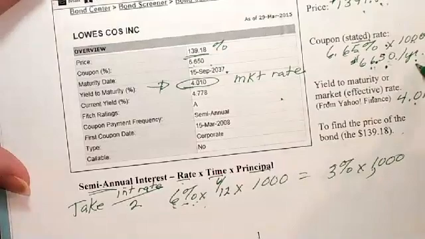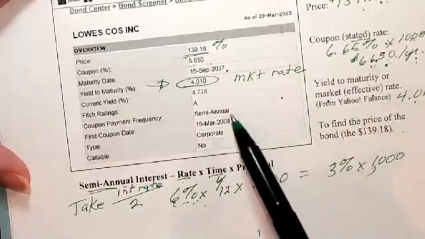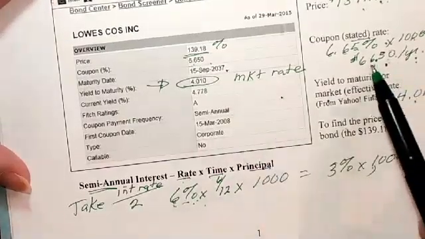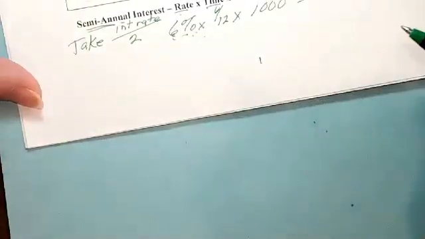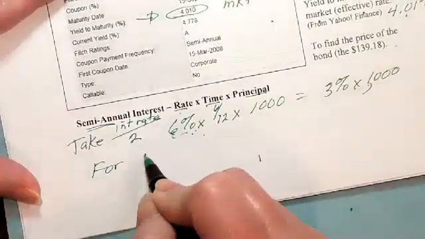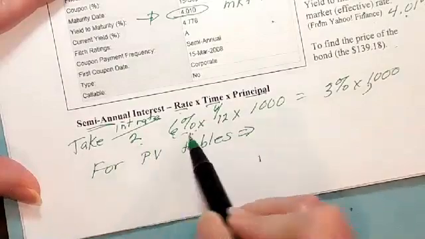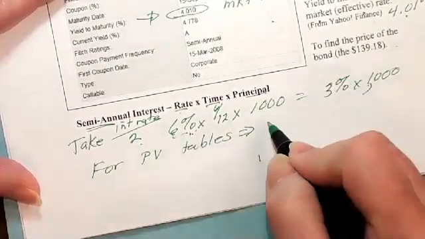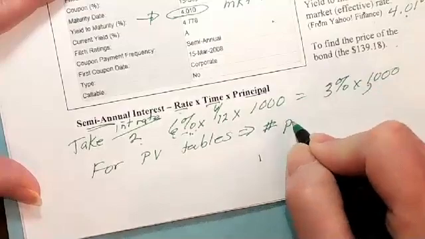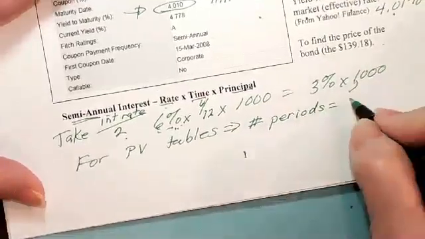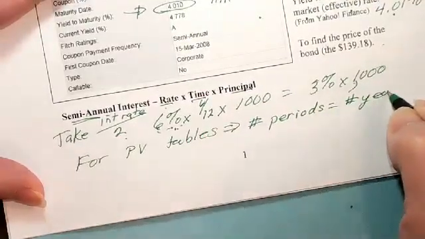And the number of payments I get, I'll get twice as many payments. If I'm doing this on a present value table, the interest rate gets divided by 2, but the number of periods equals the number of years times 2.